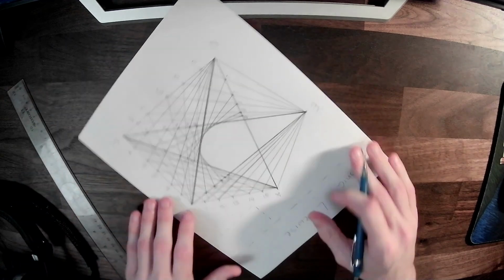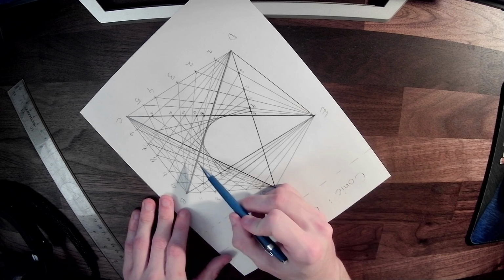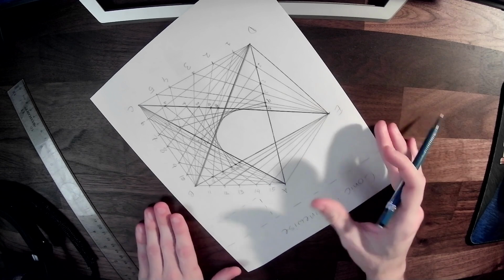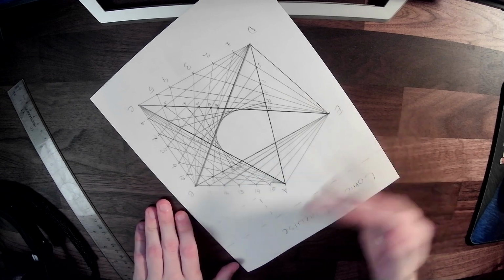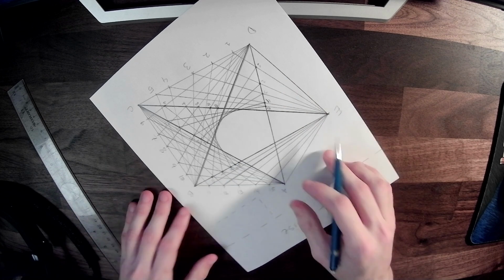Okay. So there's my new set of points. It's really starting to get busy in here. So I've got my two sets of lines. That means I'm ready to find intersection points.